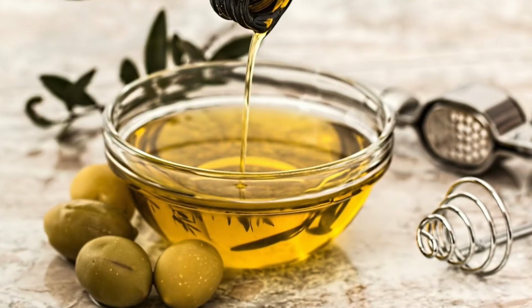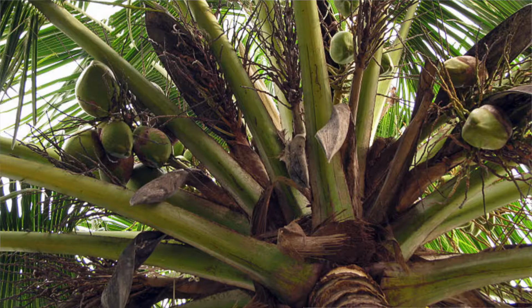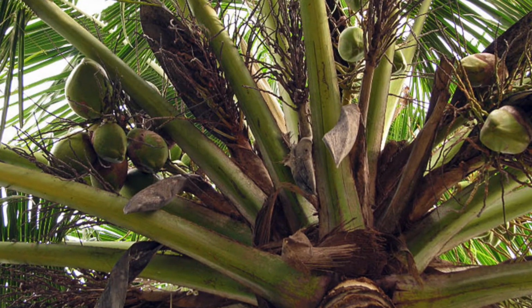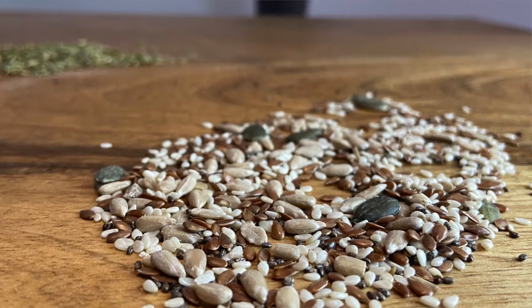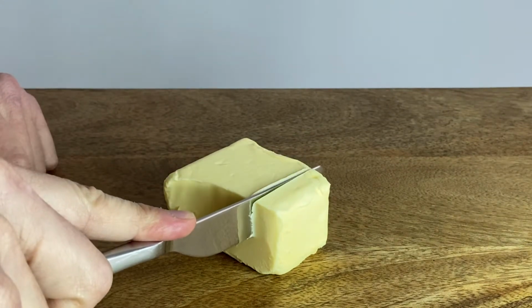Let's establish 3 different sources of oils. Now, you can have fruit oils that are from olive fruit or from palm fruit or from coconut fruit. Then you can have seed oils coming from a seed, and then you have animal fats. And animal fats are, of course, the likes of butter, lard, and so on.